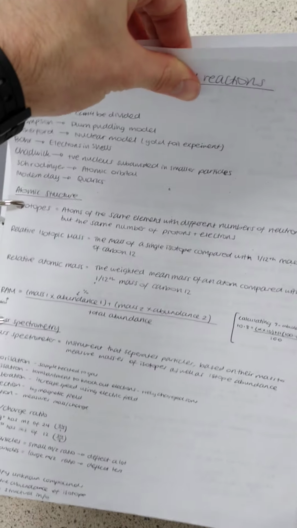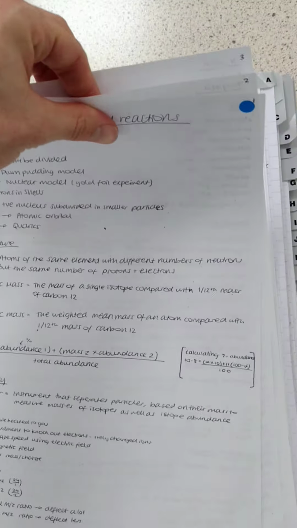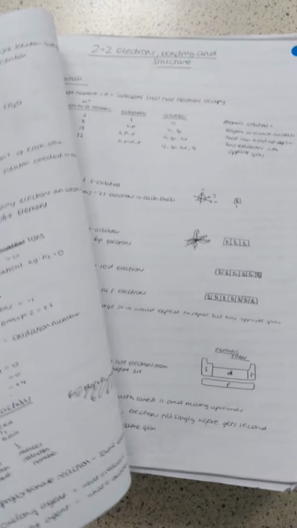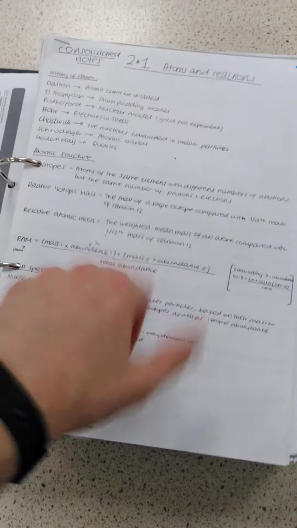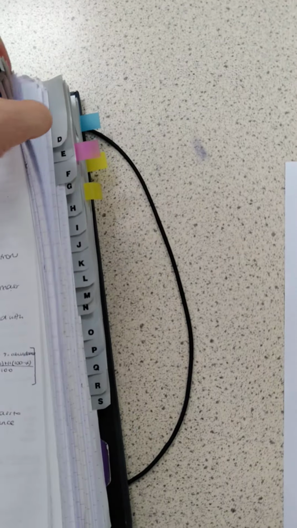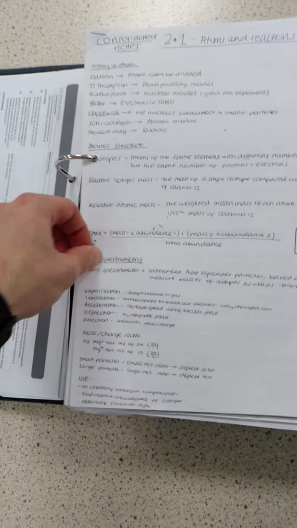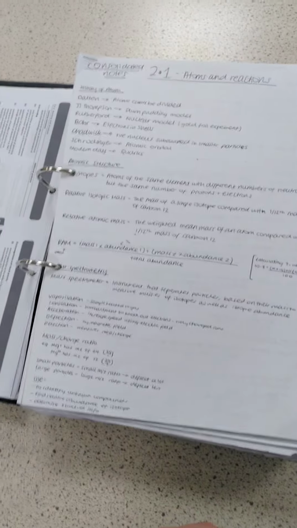Why do I make you do this? It's 3 pages actually, but still. Why do I make you do this? Well, because it is much, much easier to revise from this than it is going into here and trying to revise from your notes. Because your notes aren't going to be as concise, they're not going to be as clear. And also, it's likely there's going to be wrong stuff in there as well. Any flashcards need to go in there as well.